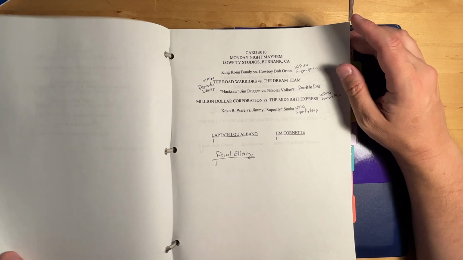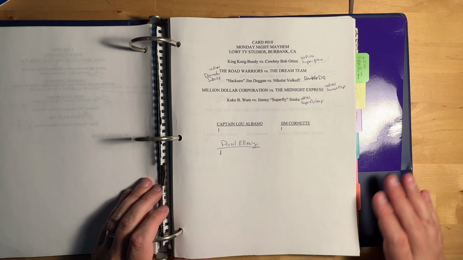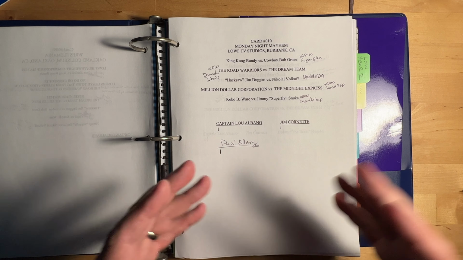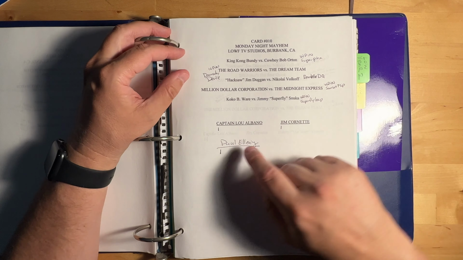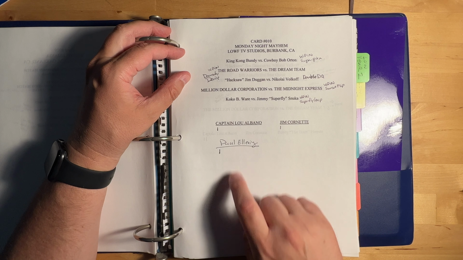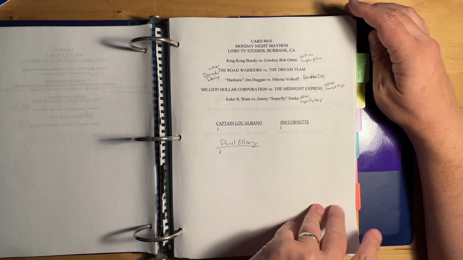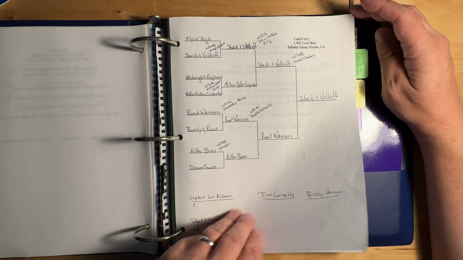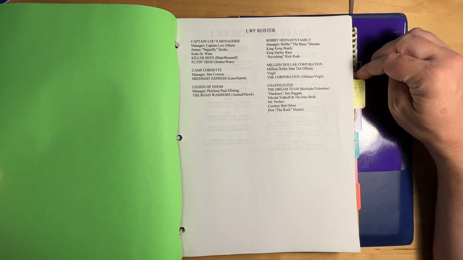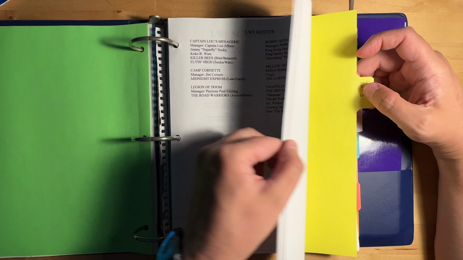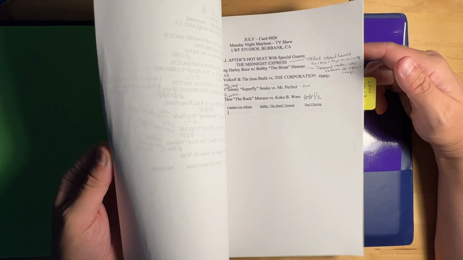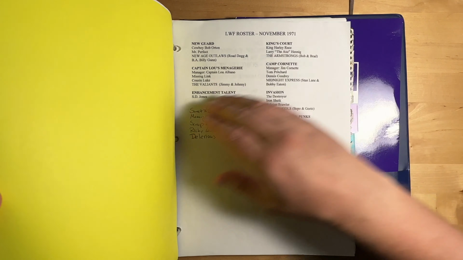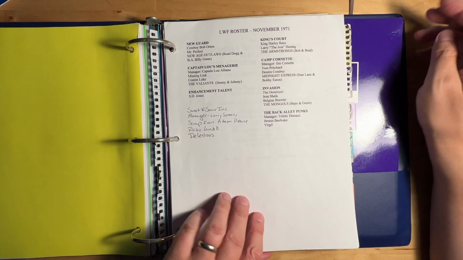And then what I would also do, and I did this for Champions of the Galaxy too, for managers, because I do track managers' wins. So I would put the managers down at the bottom. And then if their team won or their wrestler won, I would keep track of that as well. So I did this for a long time. As you can see here, I did year 2, just a page each match. Year 3, a page each match, and so on and so on and so forth.